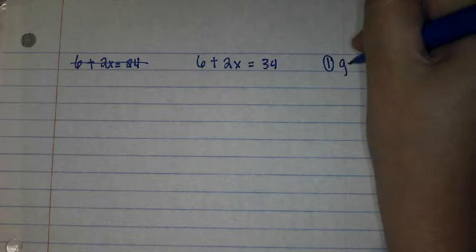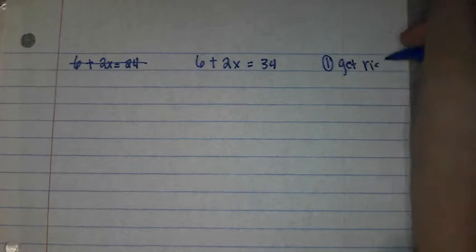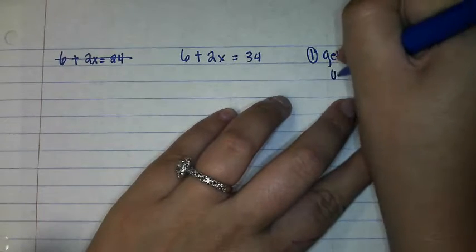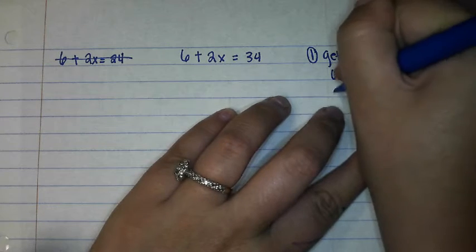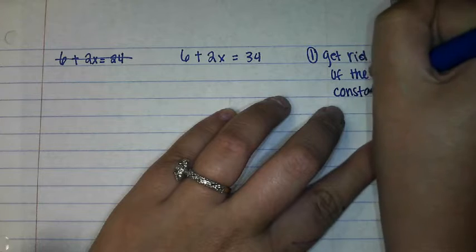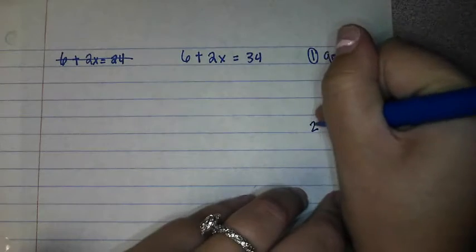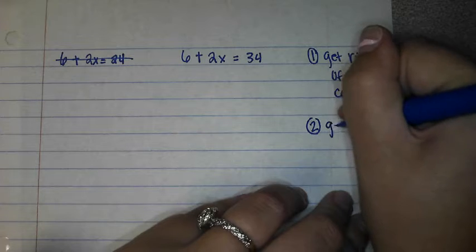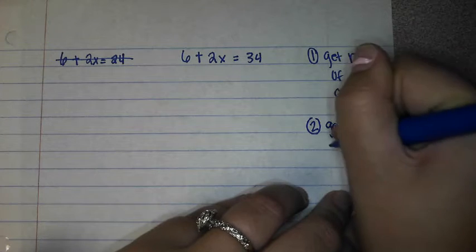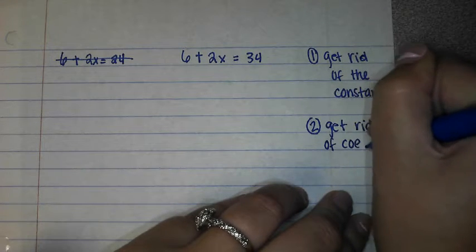So step 1, get rid of the constant. Step number 2, get rid of the coefficient.